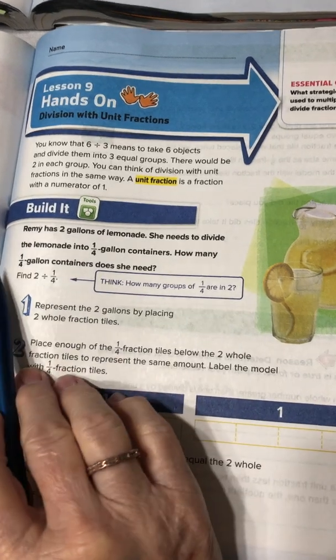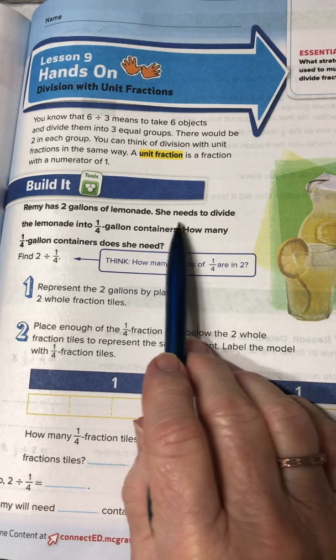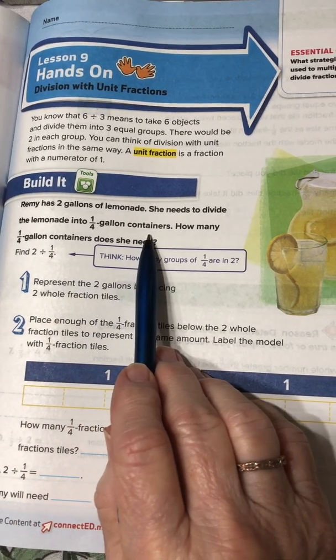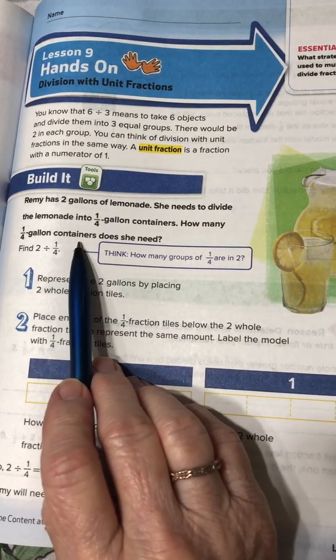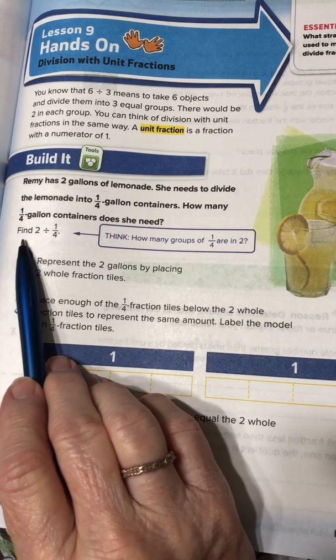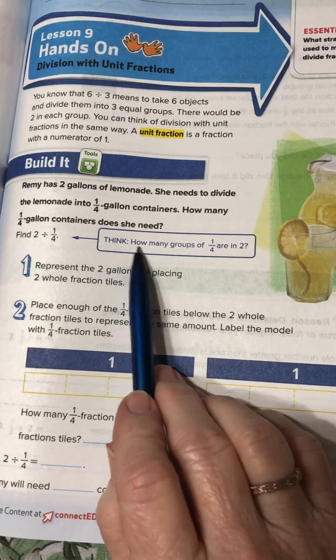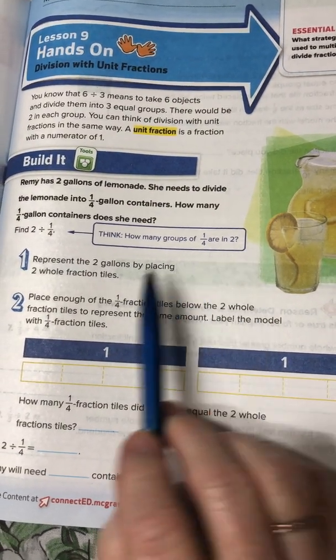Let's look at our problem. Remy has 2 gallons of lemonade. She needs to divide the lemonade into 1/4 gallon containers. How many 1/4 gallon containers does she need? So we're going to be finding 2 divided by 1/4. Think, how many groups of 1/4 are in 2?